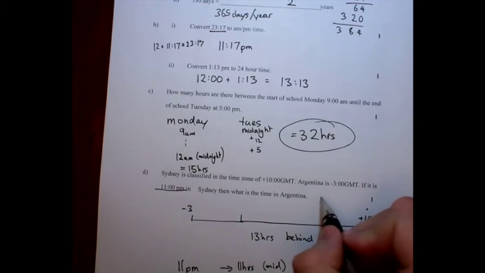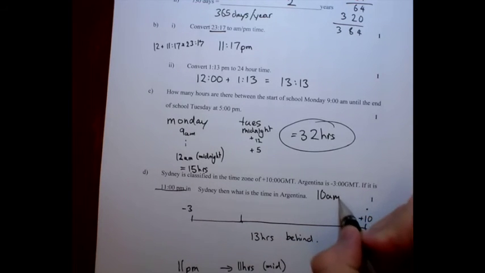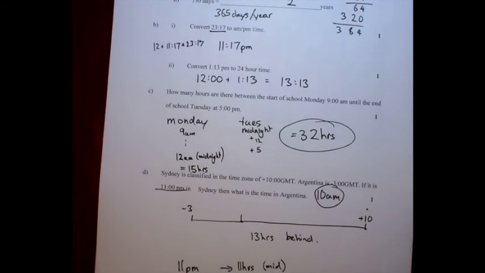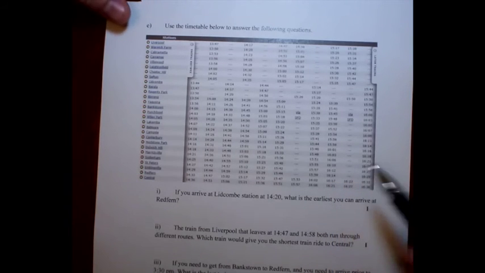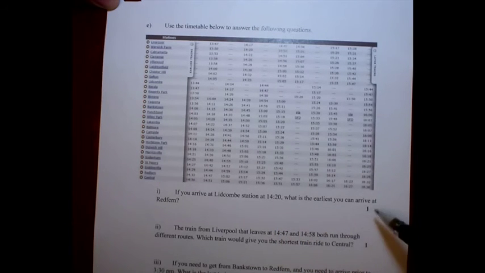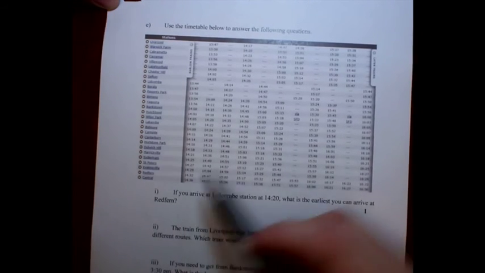What time is it in Argentina? I'll put it up here, 10 a.m., and I'll put a circle around it so my marker knows which one they're meant to be marking. Now we've got a big timetable here. You guys are going to have to look at your copy because of course it's not big enough to fit on the screen or to be able to see on the screen. If you arrive at Lidcombe station at 14:20, which is 2:20 in the afternoon, what is the earliest you can arrive at Redfern?